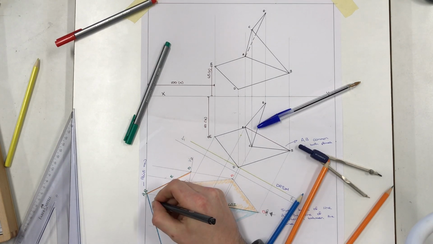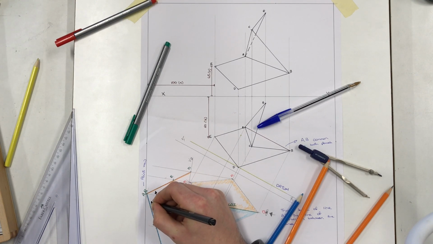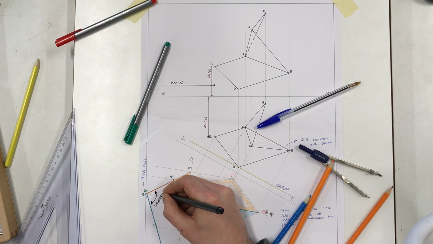Using my protractor now, I'm going to measure the dihedral angle and indicate it. It doesn't ask for it in this question specifically, but it's a good habit to get into to always measure and indicate the dihedral angle.